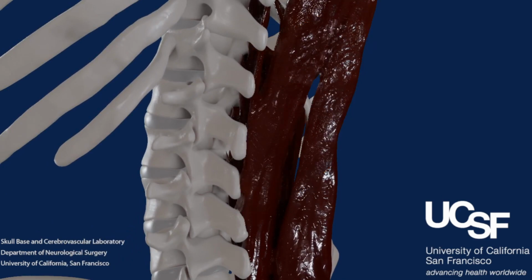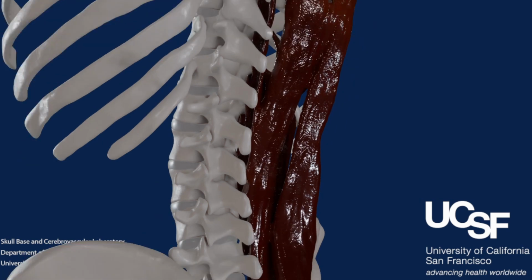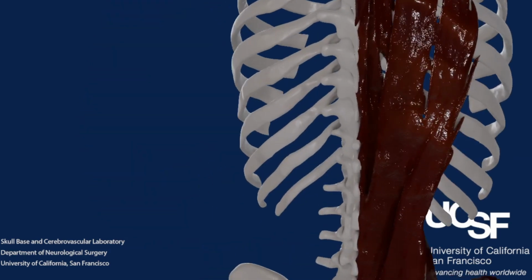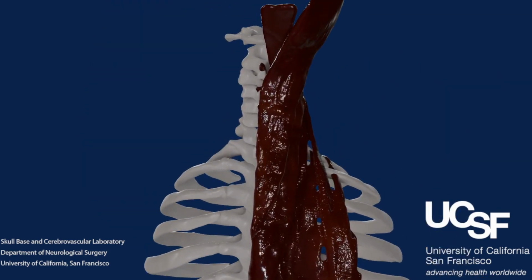Let's remove this muscle and move towards the splenius capitis and splenius cervicis muscle.